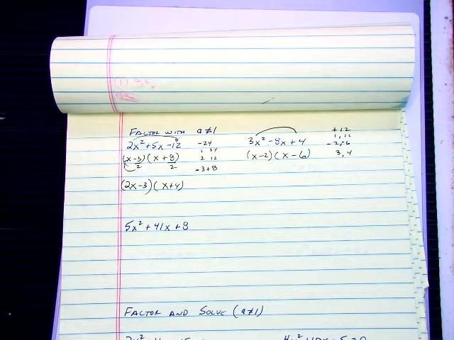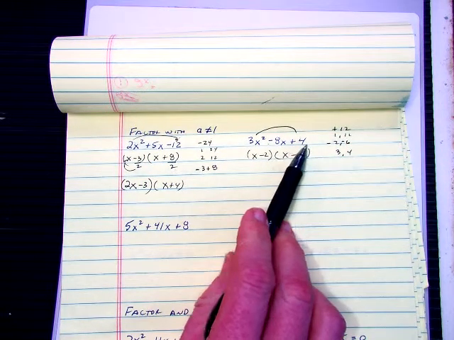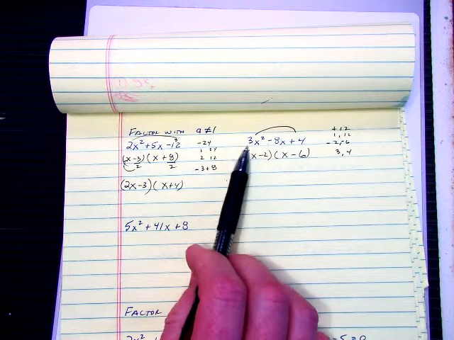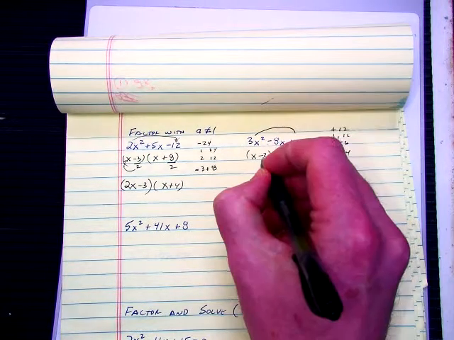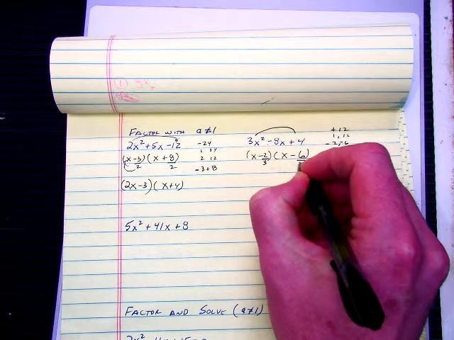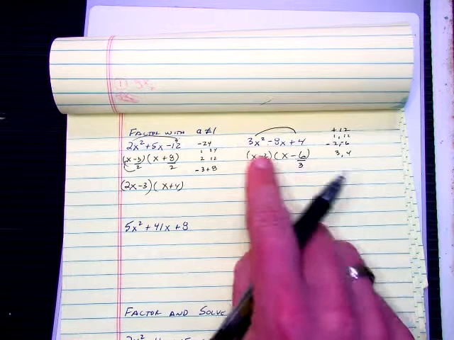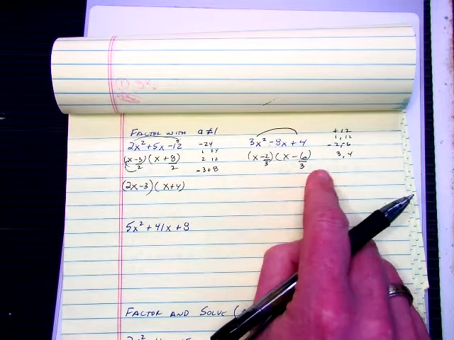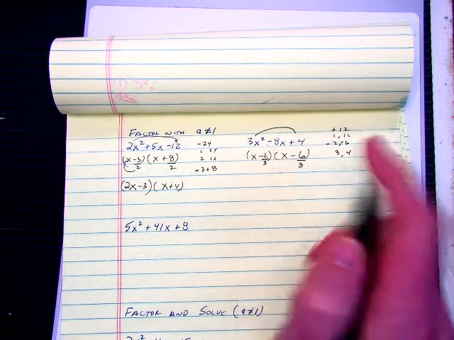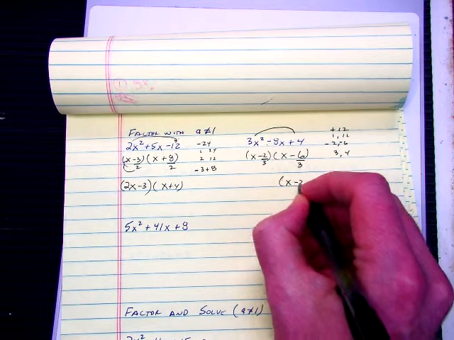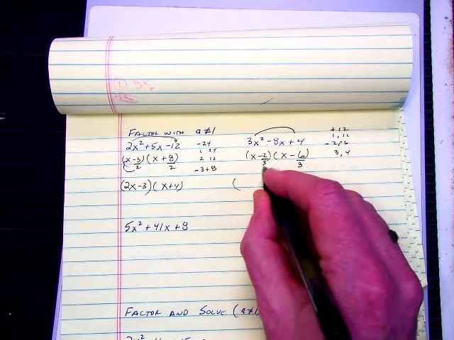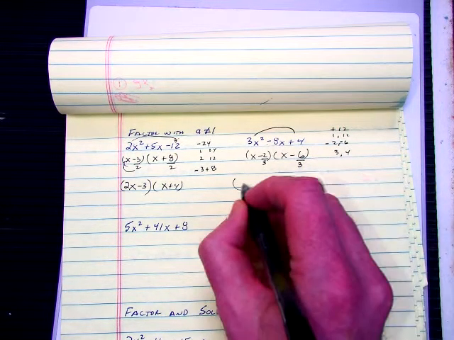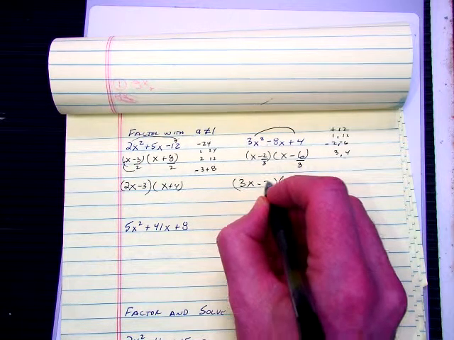If I multiply that out, we certainly would not get this. But now I have to divide both of those by 3. By the way, sometimes both of them will simplify, sometimes neither of them will, so just be mindful of that. This does simplify to x minus 2. This does not, so I'm going to swing the 3 up, and that's 3x minus 2.